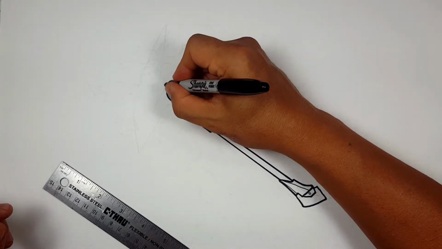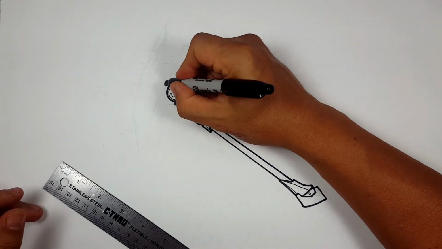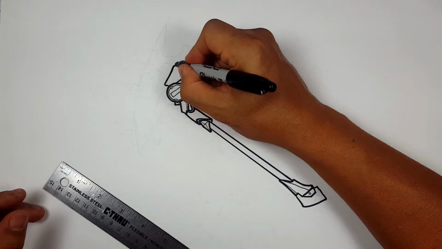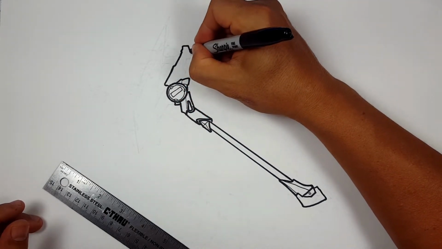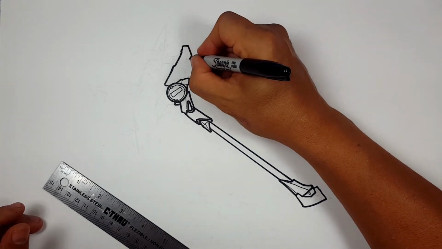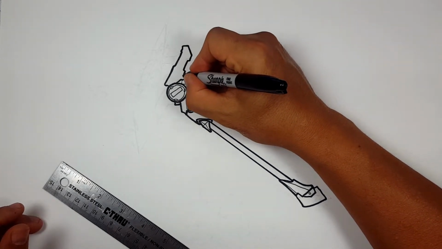Alright, so now let's draw this other little piece over here. So it's going to kind of come up like this, and I'm going to go straight back. And this I'm just going to do by hand. I'm not worried about the straight edge on that one. And again, I'm just kind of drawing what I see. So don't worry if it's not exact.